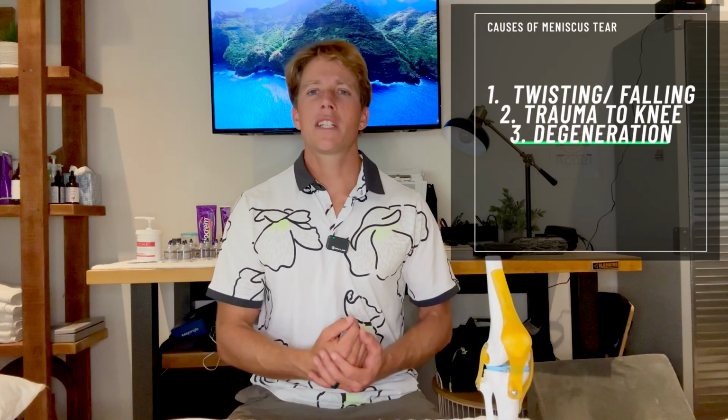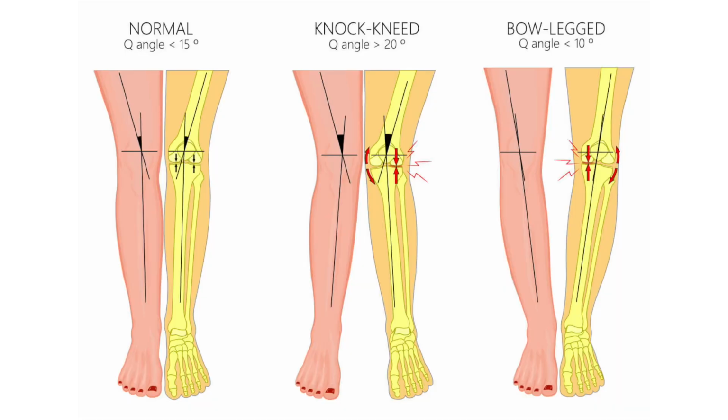The other main cause is degenerative wear and tear. So this is one where I look at a lot of people with their walking biomechanics. If you're someone who walks with their knees in more valgus, which is almost that knock-kneed motion, you can get more wear and tear through the inside of your meniscus, the medial meniscus, because that's where that force goes through.